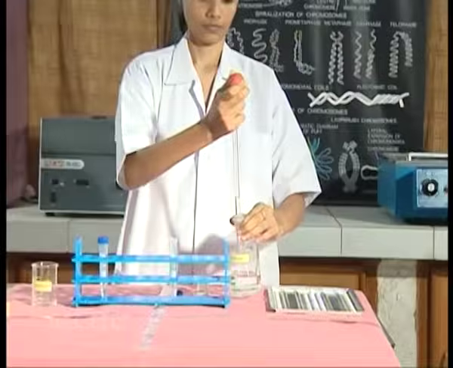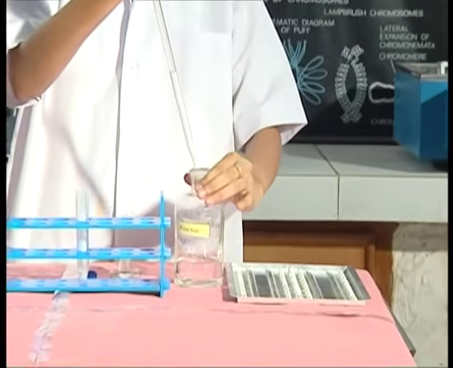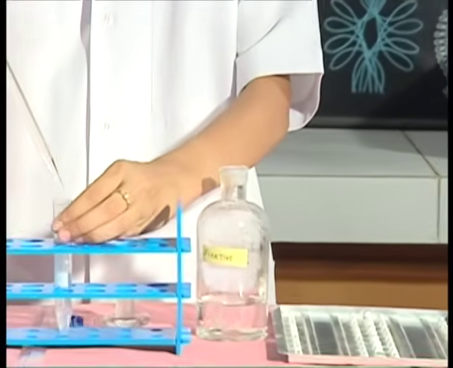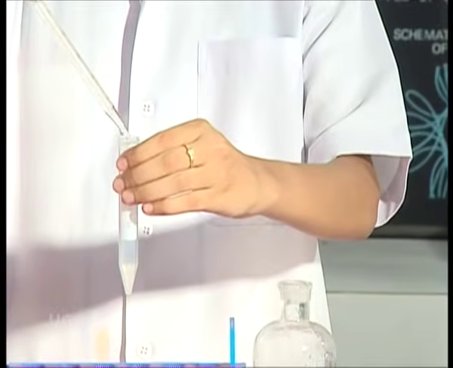The fixative used here is 1:3 acetomethanol, which should always be freshly prepared and chilled.